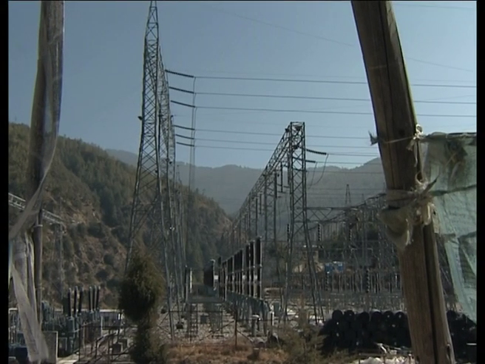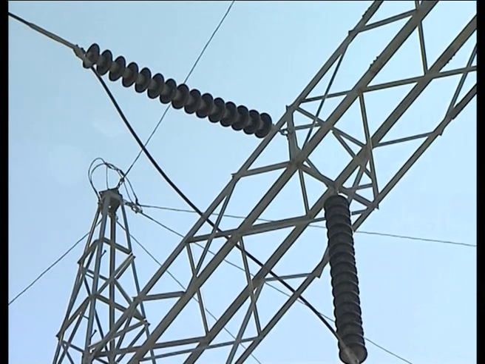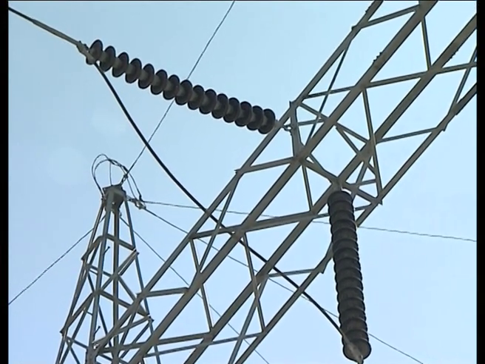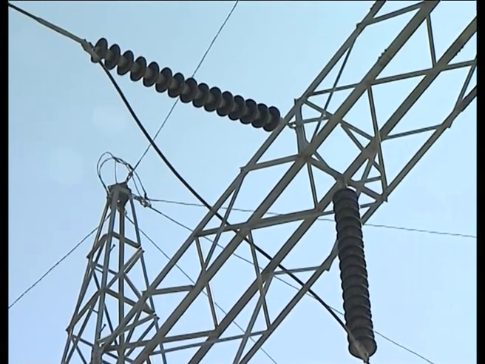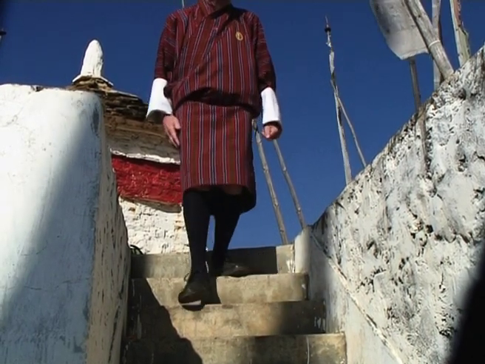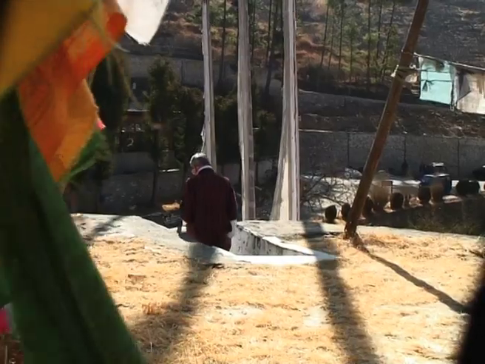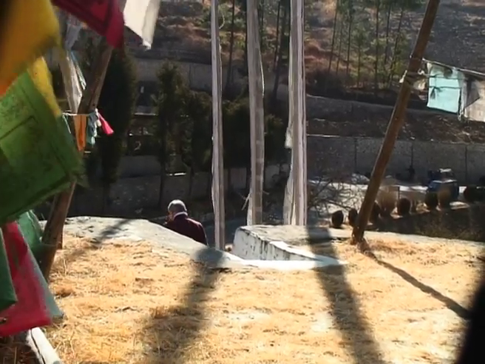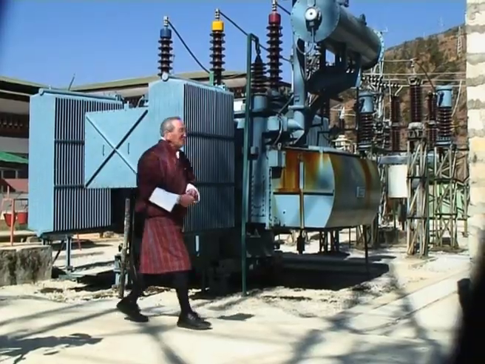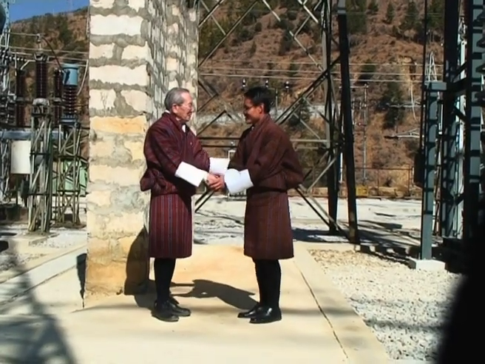And let's go inside and have a look. And let's then start to talk about this word voltage and volts. So come with me down into the Simtoka electricity distribution point. So, here's Mr. Sonam Tobgay to meet us.